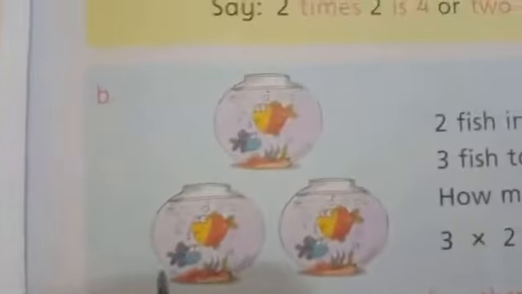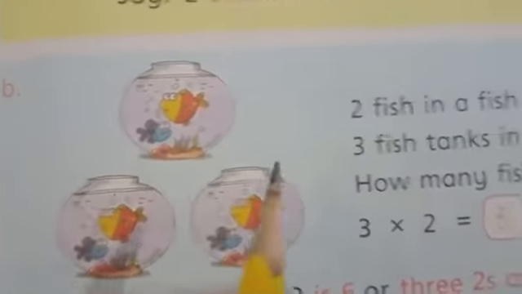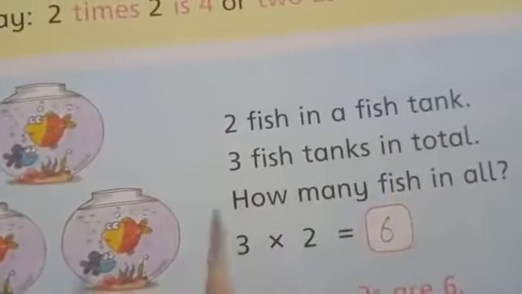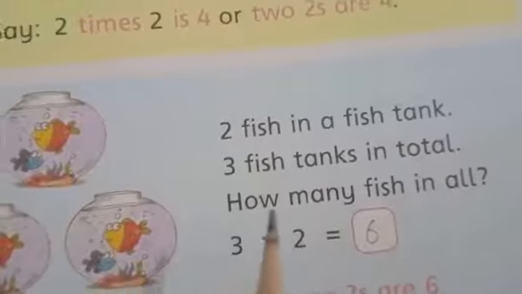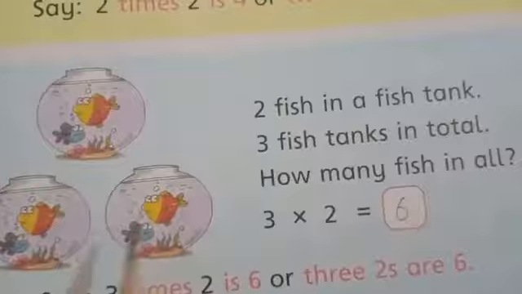Okay. In question number B, there are 3 bowls. Each have 2 fish. 2 fish in a fish tank. 3 fish tanks in total. How many fish in all? 3 bowls and 2 fish. 3 twos are 6. Okay.